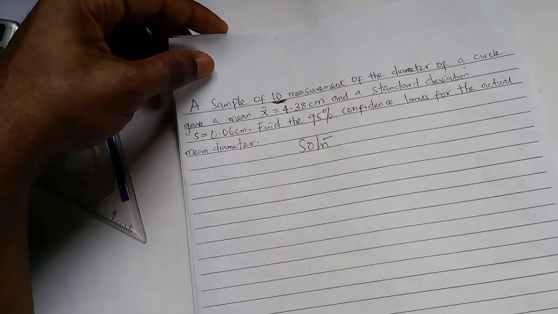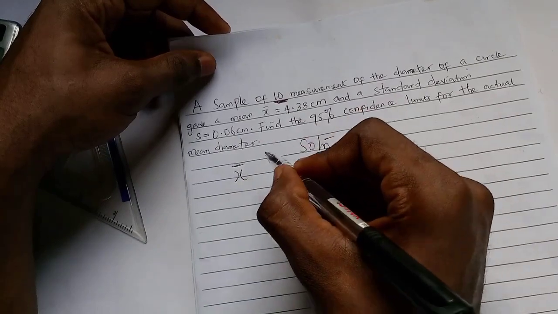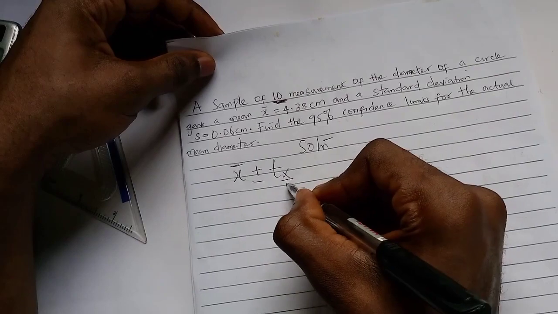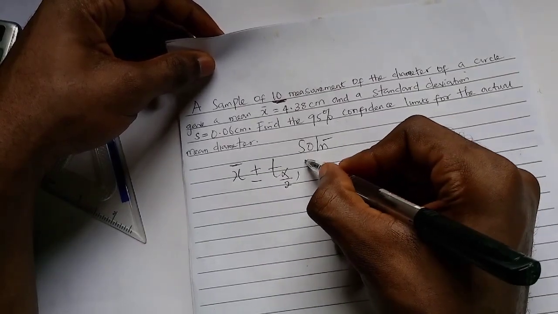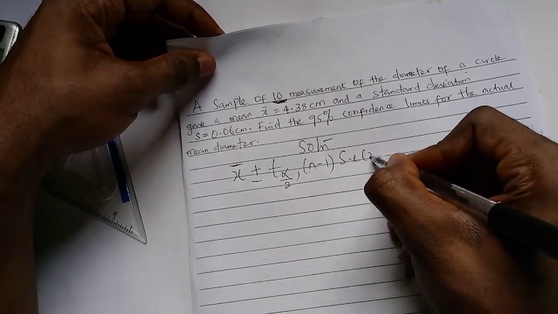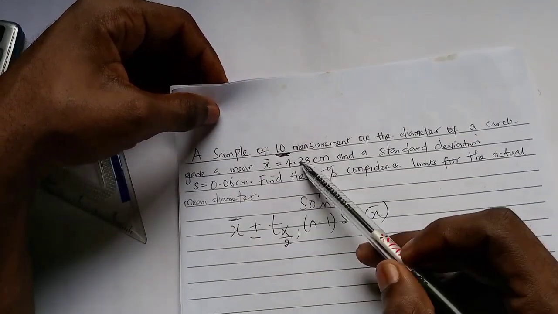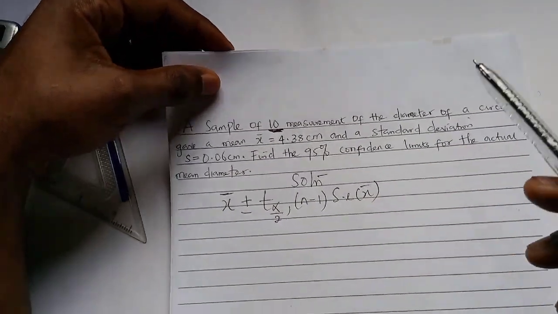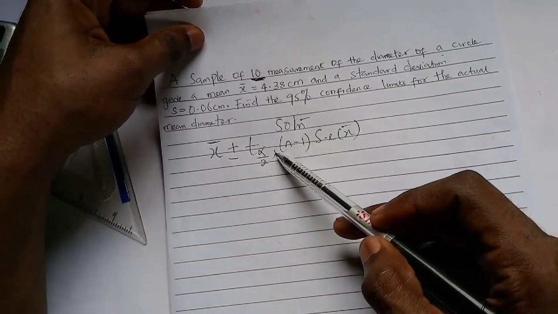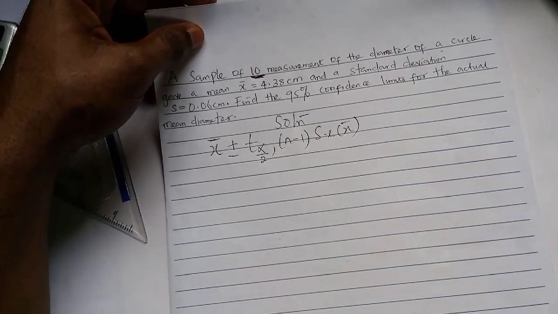Remember that the formula for our small sample is given by x bar plus or minus t alpha over 2 comma n minus 1 times the standard error of x. From this question, our x bar was already given as 4.38. So we only need to evaluate t alpha over 2 comma n minus 1 and our standard error. Those are the two things we are going to solve for.